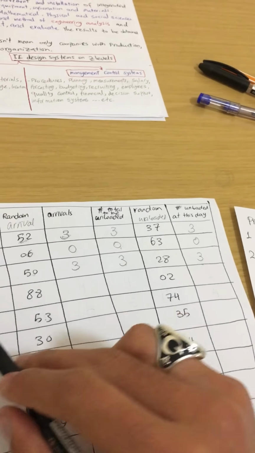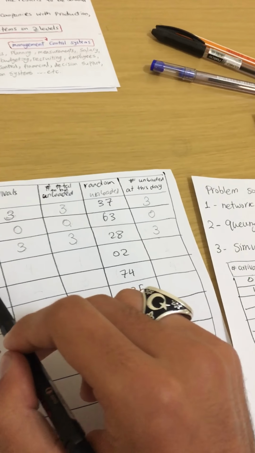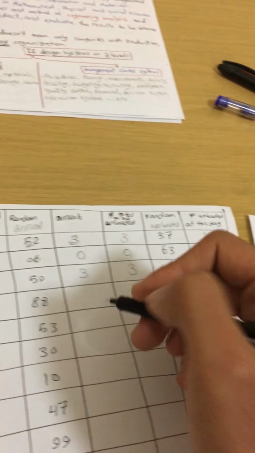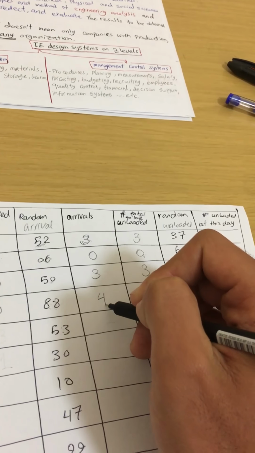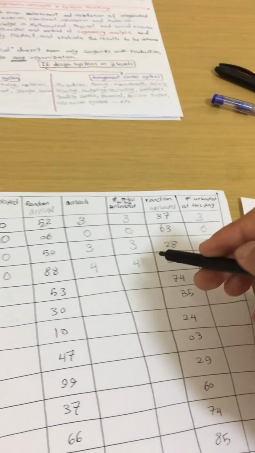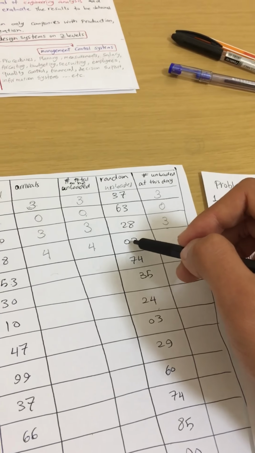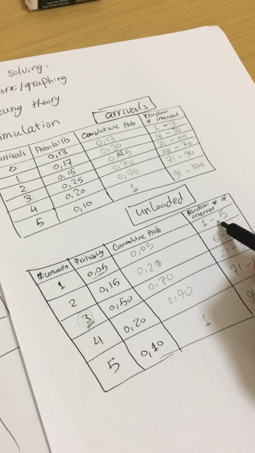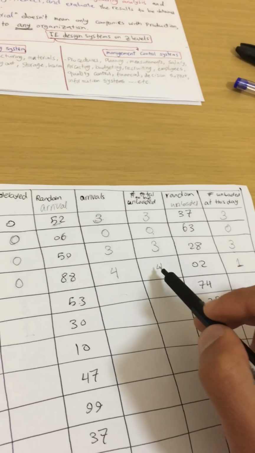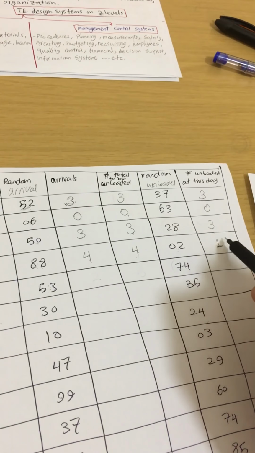Okay, how many arrivals came that day? 88, and 88 from arrivals is here. 88, so we have 4 arrivals, and so we will have 4 that should be unloaded, 0 and 4. So we have to be unloading 4. So how much did we unload exactly? We see 2. 2 from the unloading table is lying here, and that's saying to us we just unloaded 1. So we should have unloaded 4, but actually we unloaded 1.